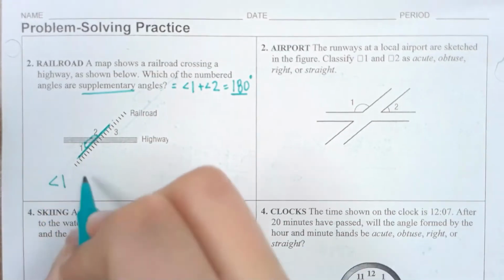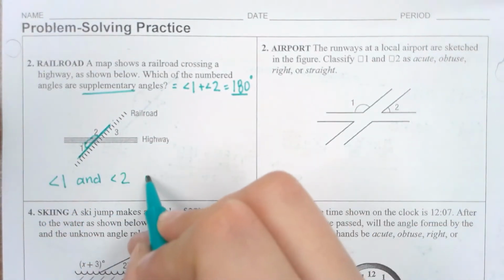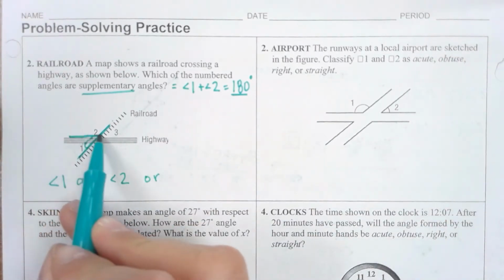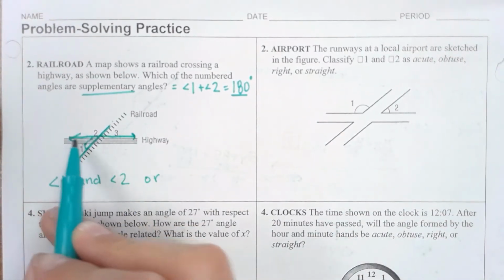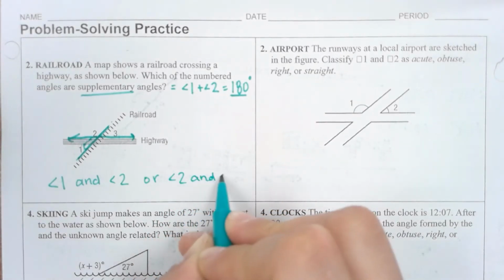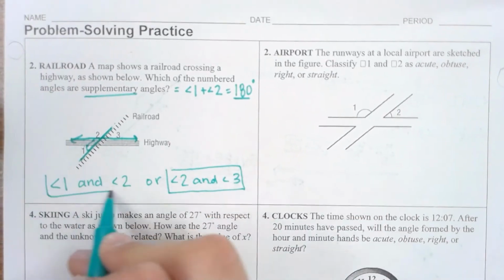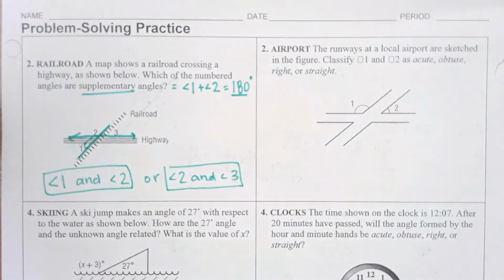So you guys could say angle 1 and angle 2 would be supplementary angles, or going the other way, you guys could say angle 2 and angle 3 are supplementary angles. So you could say this one, or you could say this one. Either way, they both form a straight line when combined together.